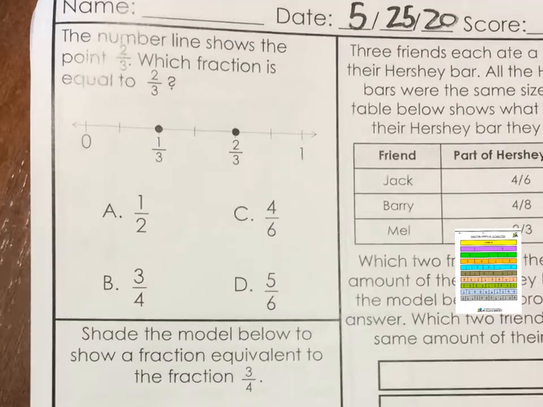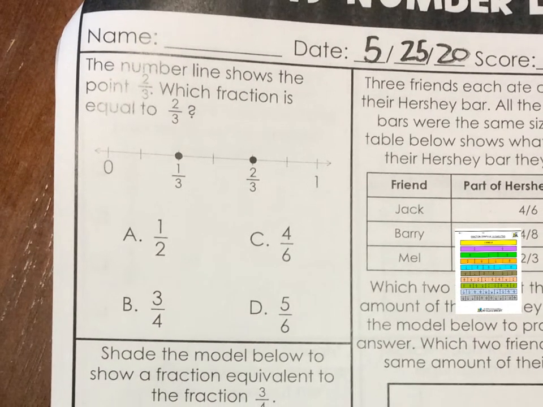Okay, let's look at this first one. It says the number line shows the points 2/3. Which fraction is equal to 2/3? On the number line, they already give you where's 1/3, where's 2/3, right? Here's 2/3. Now, to find out what fraction is equivalent, I'm going to give you a little hint.